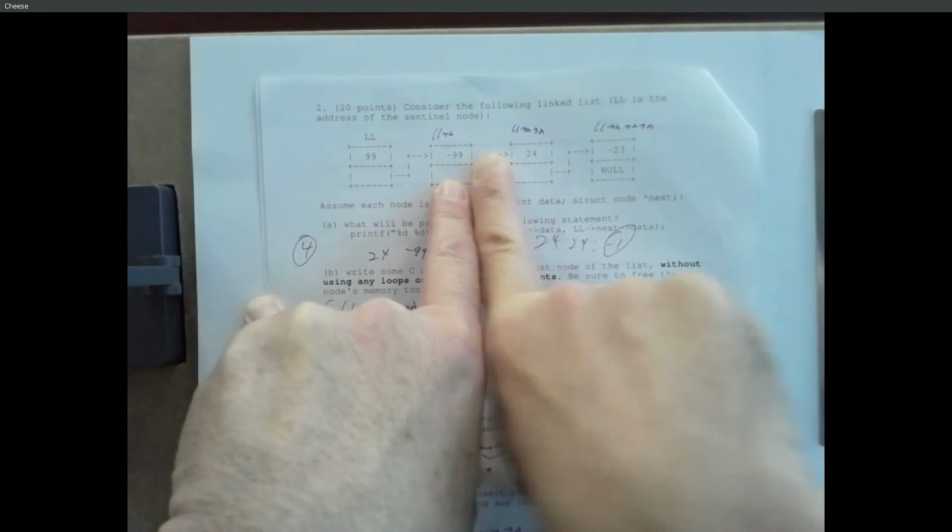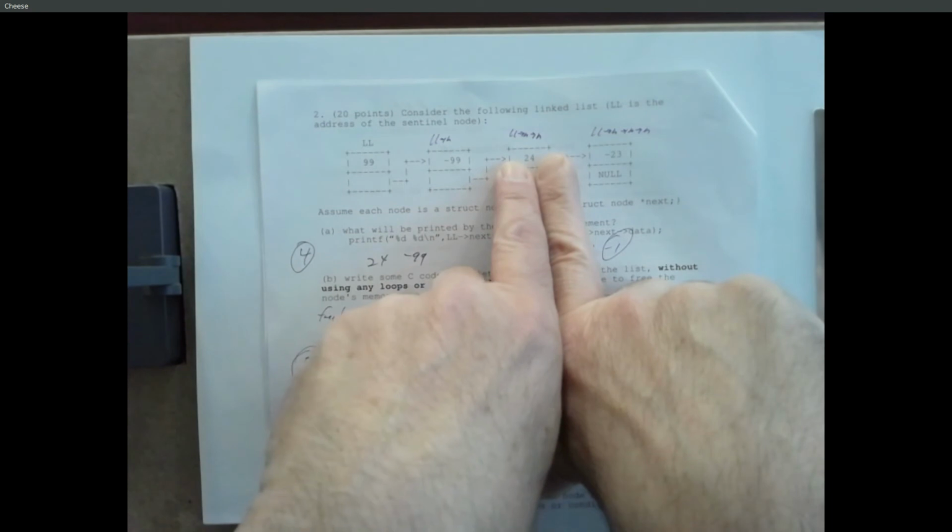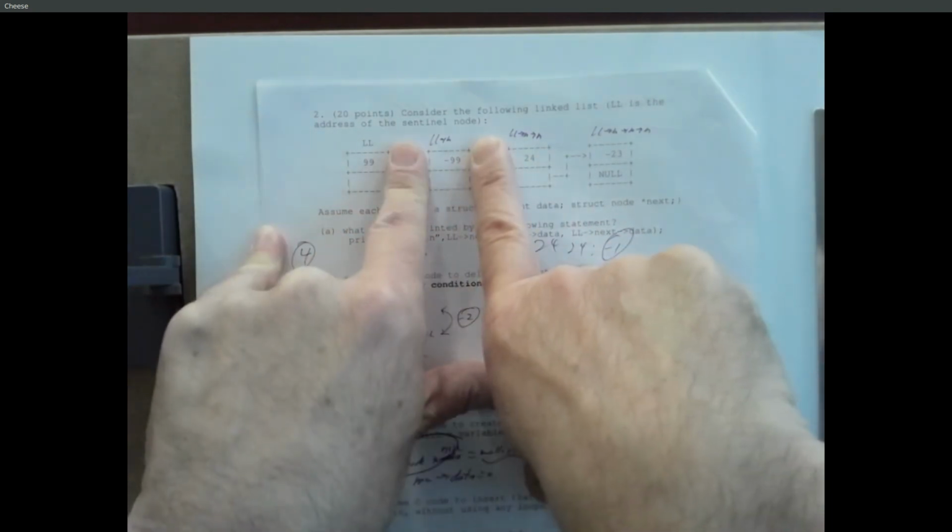I never try to make any sort of pattern out of this stuff when I do these kinds of problems, because the patterns aren't always the same. I just go through this sort of detailed exercise each time. So it will be printed by LL next next data and LL next data. Well, this is LL next next, so LL next next data is 24. And then LL next data, this is LL next, so its data is minus 99. So this should print 24 followed by minus 99. And most people got that right.